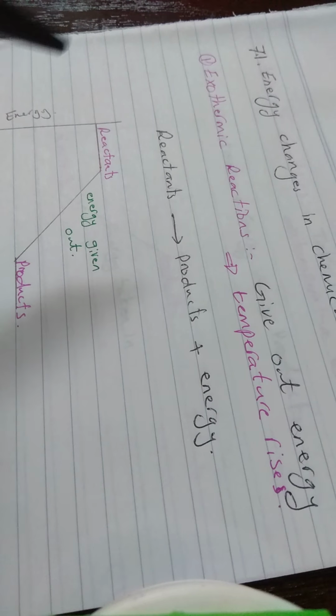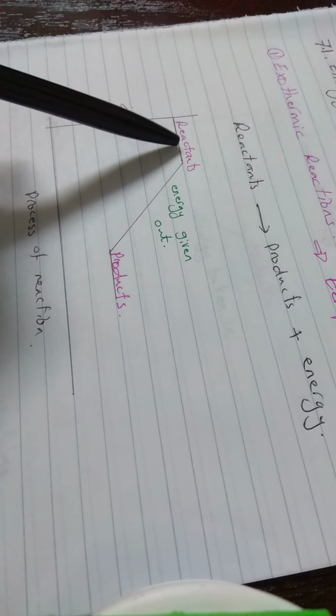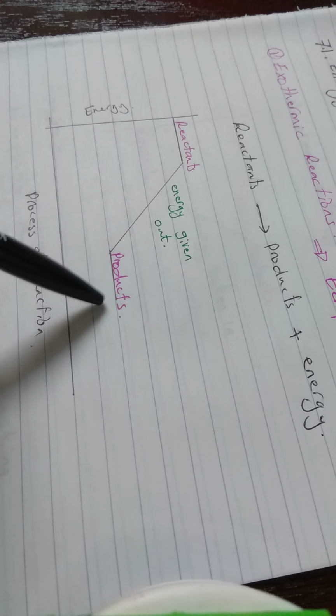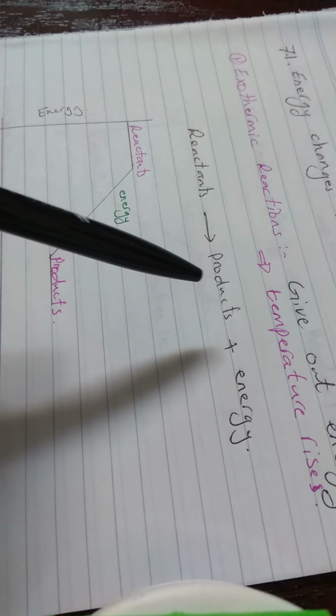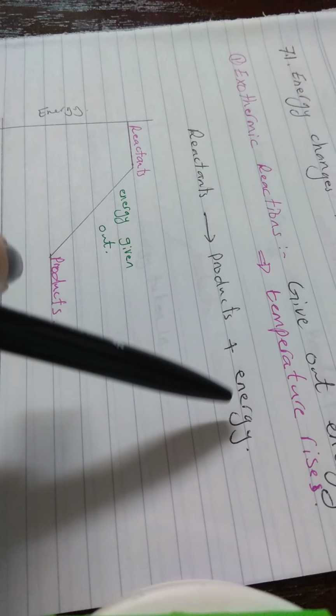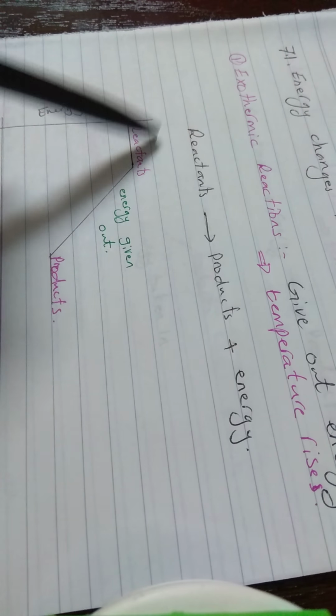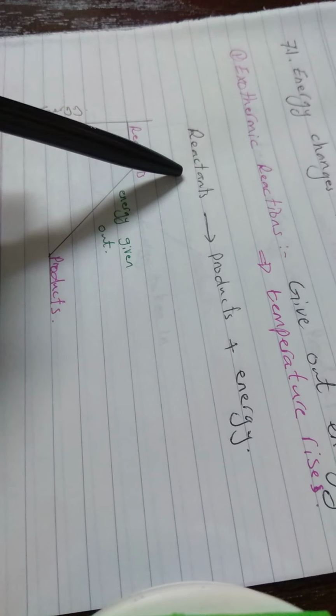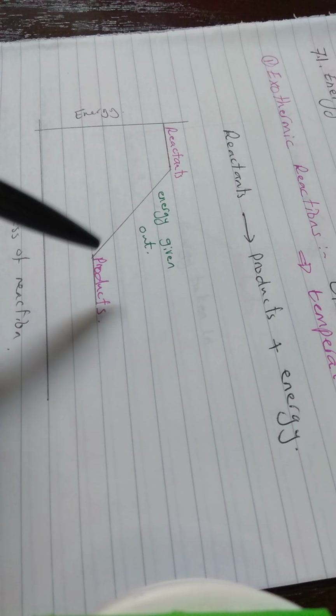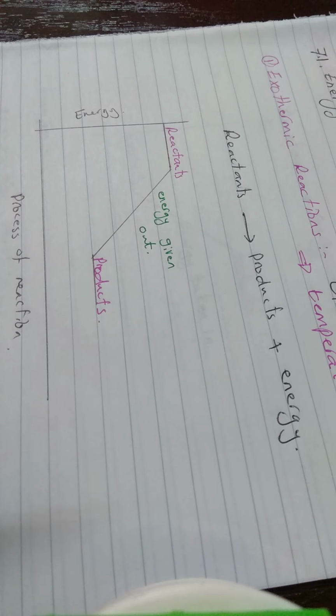That's why here the reactants have more energy than the products, because the sum of the energy of the products and the energy released out of the reaction should be the same as the energy in the reactants. That's why reactants have more energy than the products.